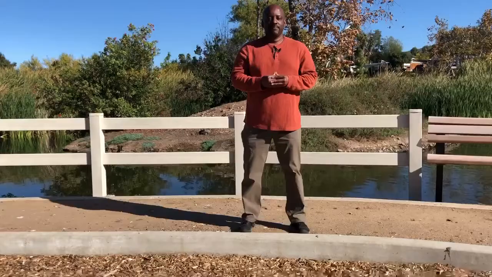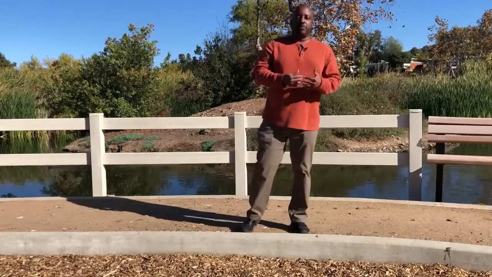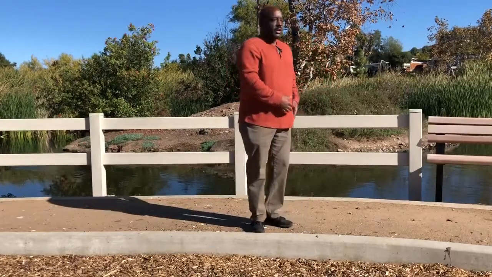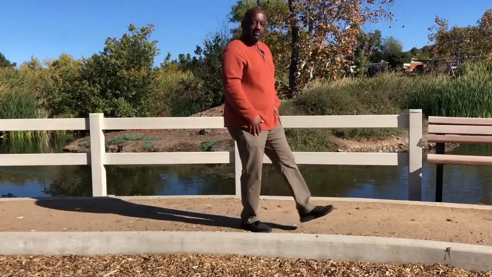Now let's look at the third core technique used in sprinting. In sprinting, the third core technique is going to be lift. Lift is a hip flexion movement. I'm going to flex my left hip.